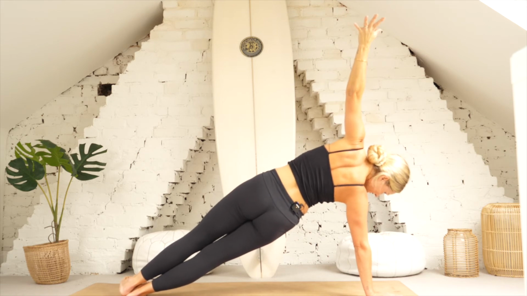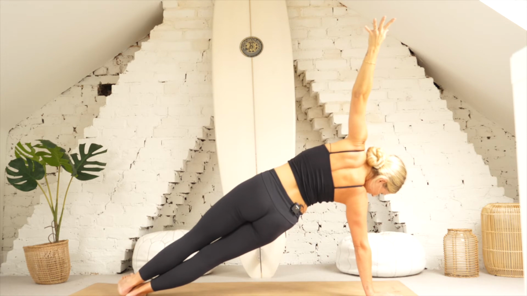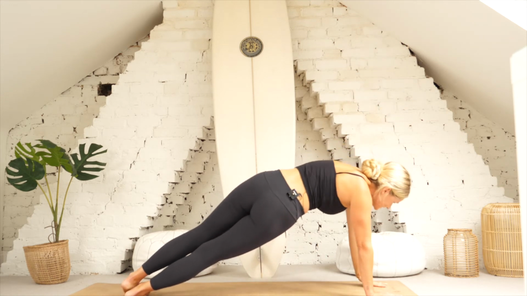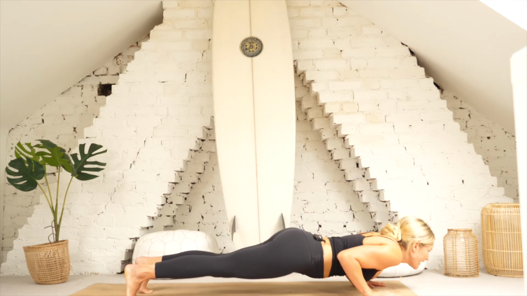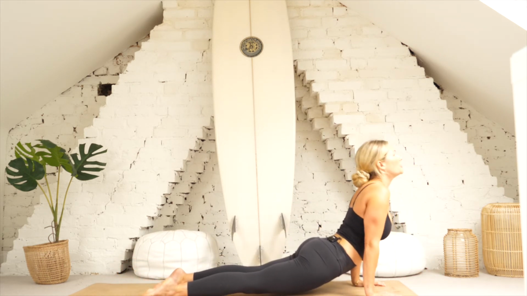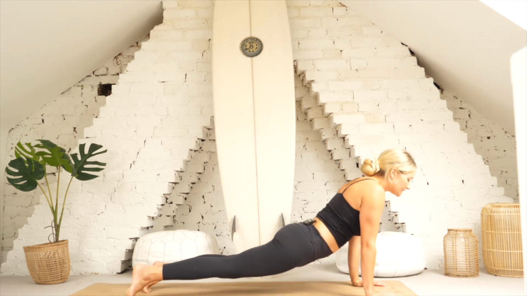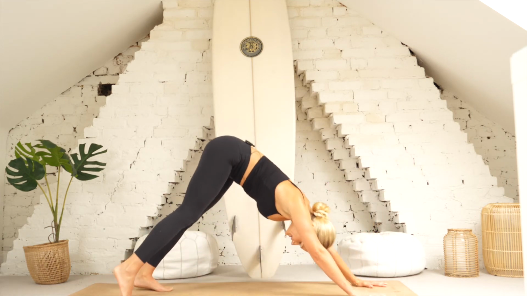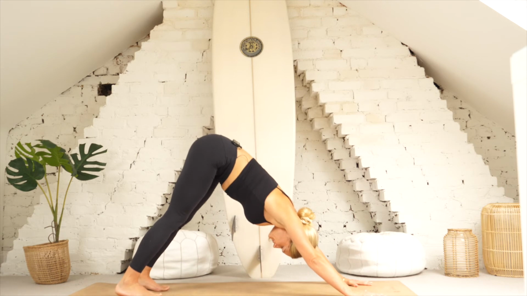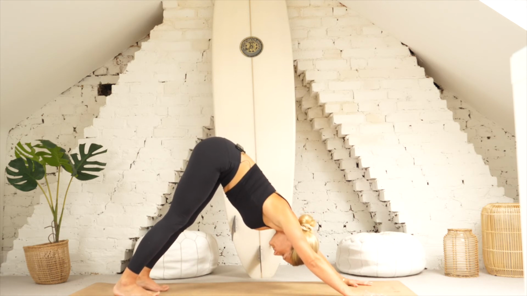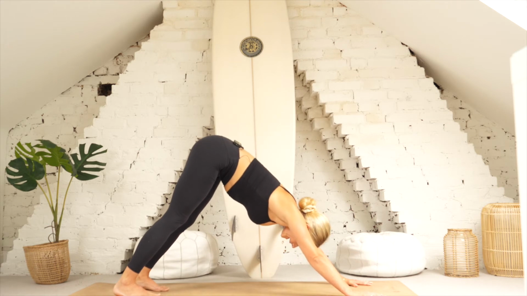I'm going to look down because I'm a bit wobbly today, but you could look up, breathe in. Well done, everyone. Release the hand to the ground. Exhale, maybe chaturanga, upward dog, cobra, breathe in. This time exhale, downward facing dog. Good, breathing in, breathing out. Nice, again, breathing in and out.